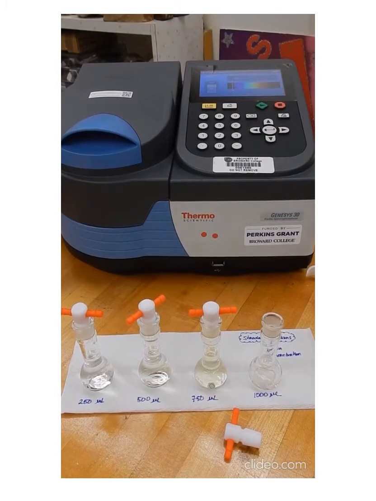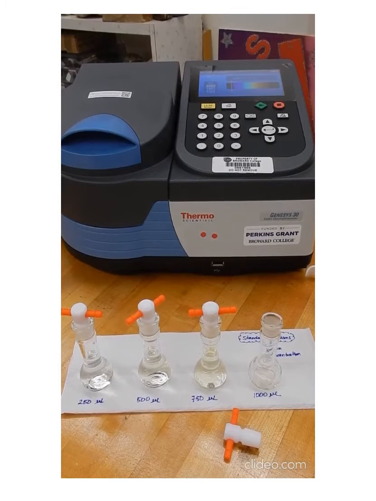In this video, I'm going to show you a demonstration about the experiment determination of Ksp for a slightly soluble salt. The slightly soluble salt that we're using is silver chromate. The first thing that we have to do is to prepare a calibration curve. We prepare a calibration curve using standards that we know the concentration of.